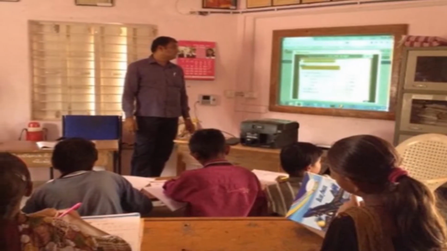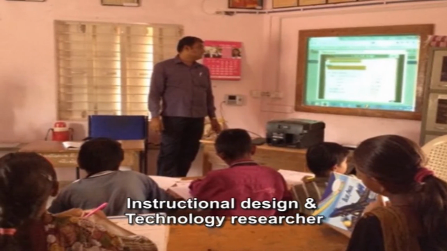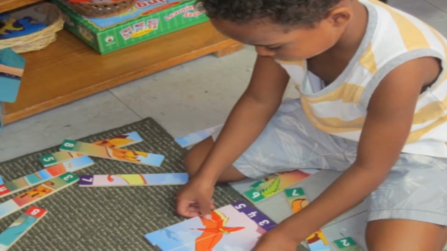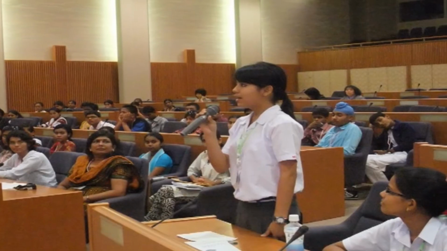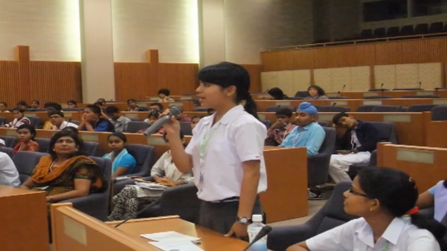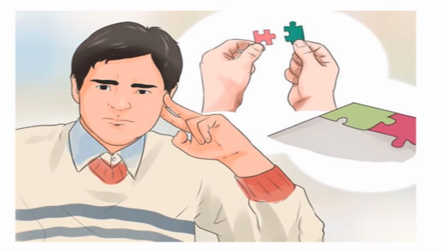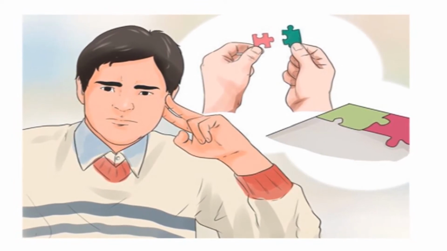In order to support those efforts, instructional design and technology researchers should conduct high quality research on learning to solve problems that will enhance problem solving learning experiences for all students. Hence, it becomes necessary to identify different kinds of problems and the approaches to problem solving.